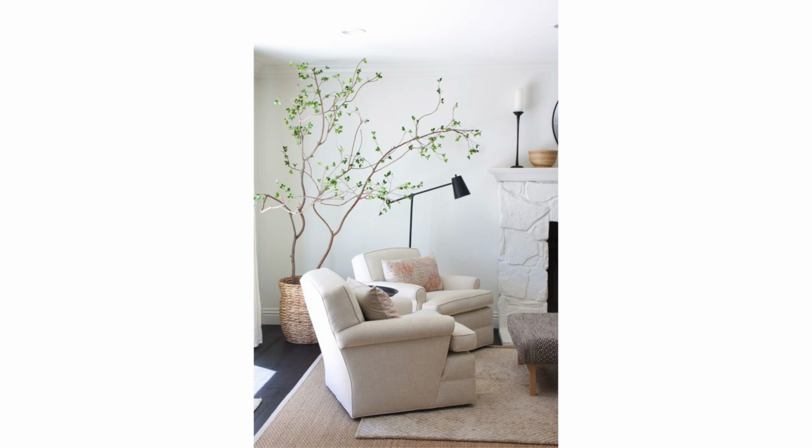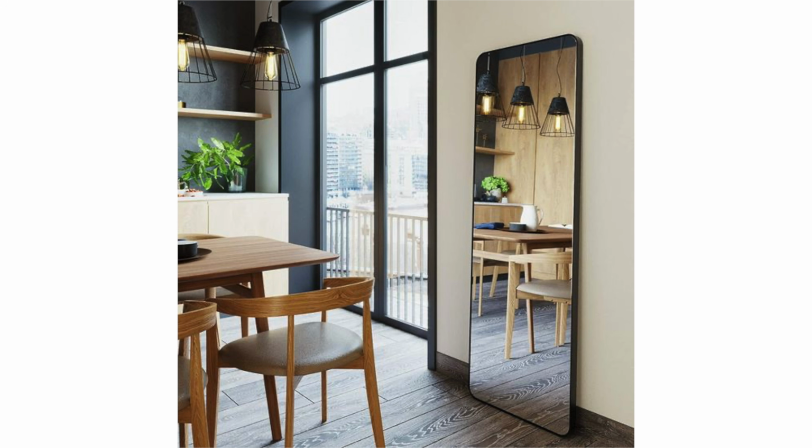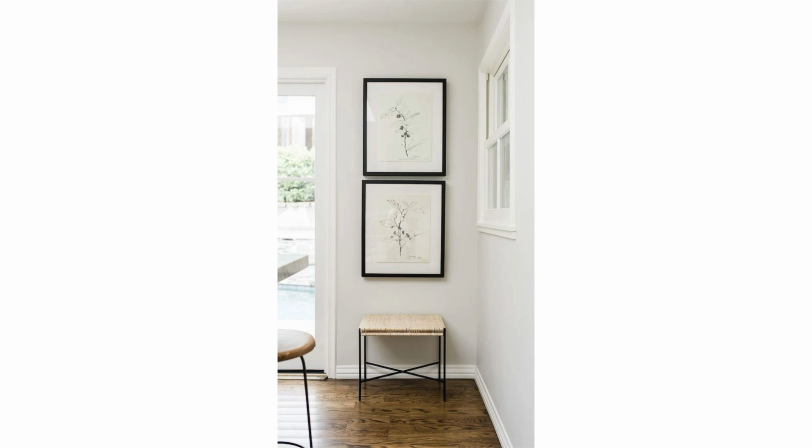Again, verticals are key. Decorating with a tall plant in your room will emphasize the height in the room. Full-length mirrors or adding wall art in a vertical or stacked grouping can add lots of height and balance to a room with a low ceiling. Remember, anything with a strong vertical push will help create length to your room and move your eye upwards.